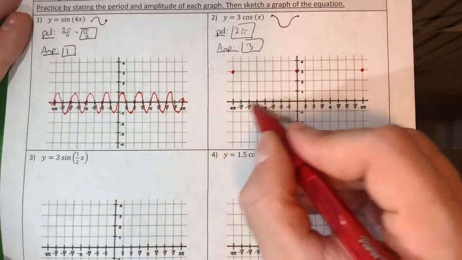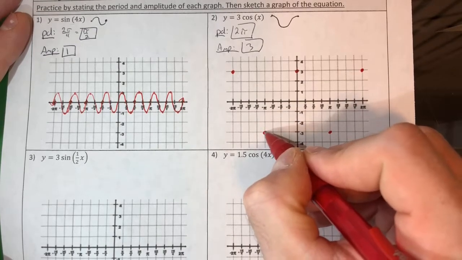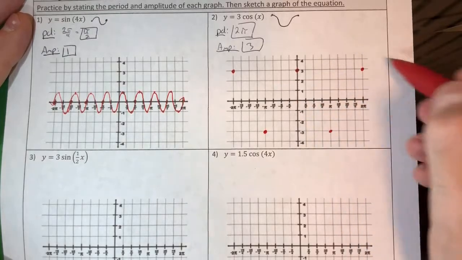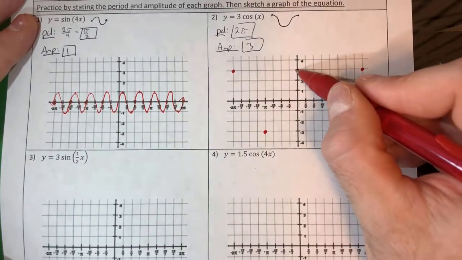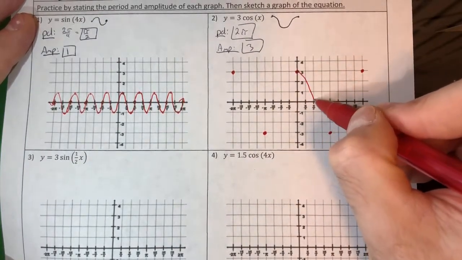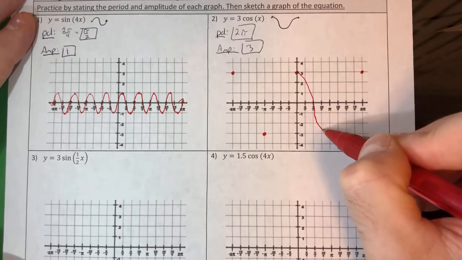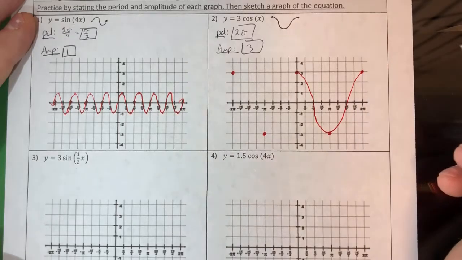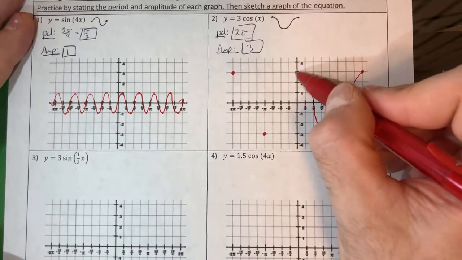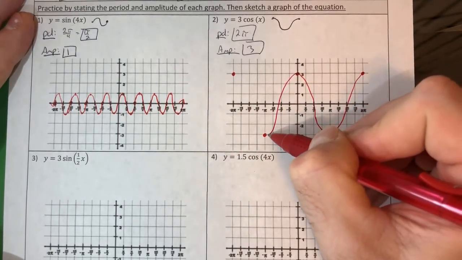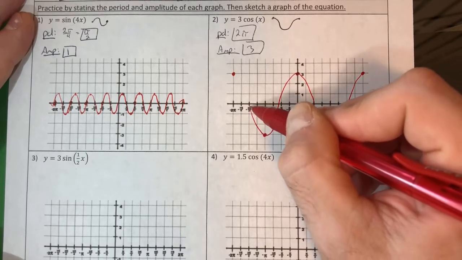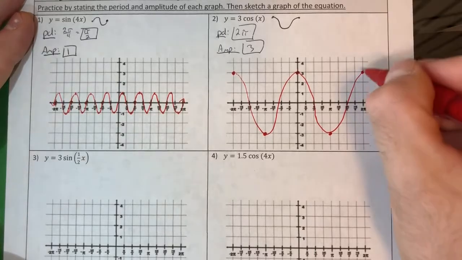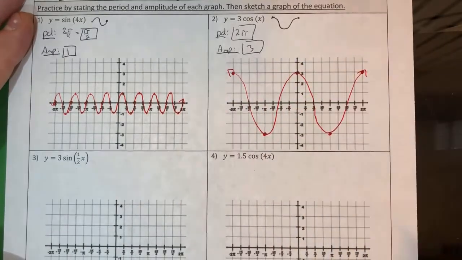Directly between 0 and -2 pi is going to be pi. And I'll be at the very bottom. And all I'm going to do is curve between those points. If you extend it out backwards, you just curve it between those points. There we go. And that's our first cosine wave.